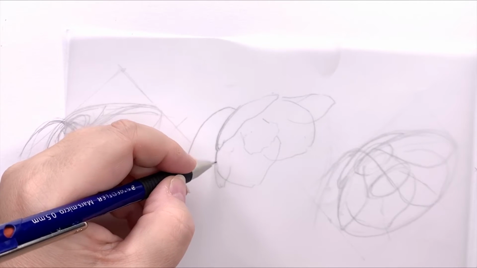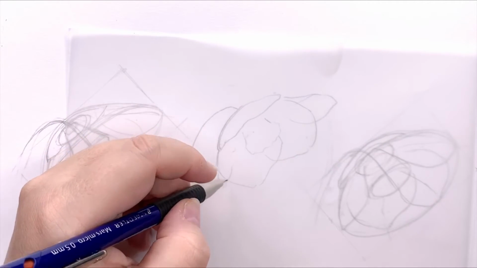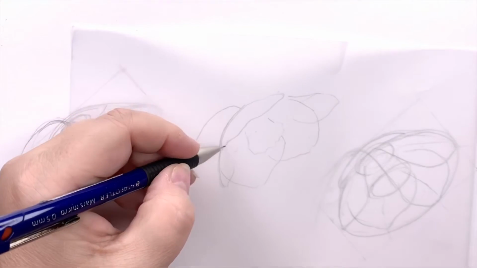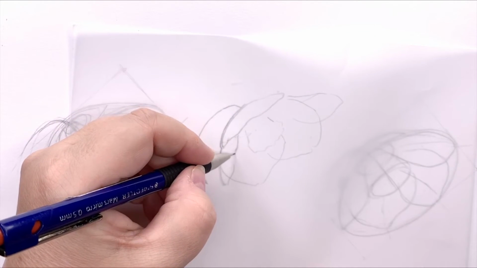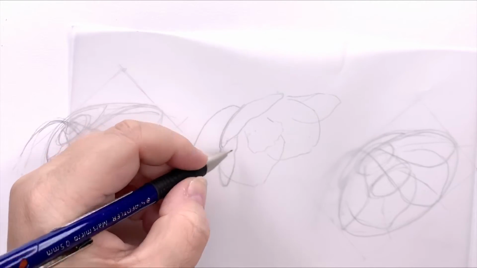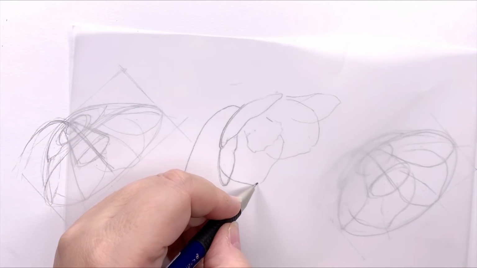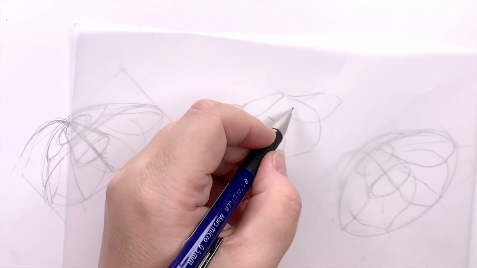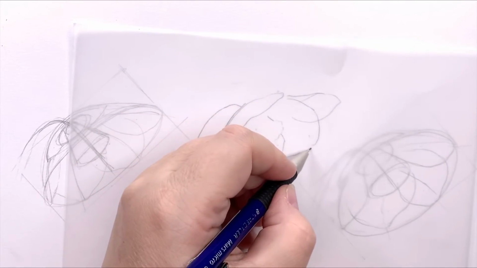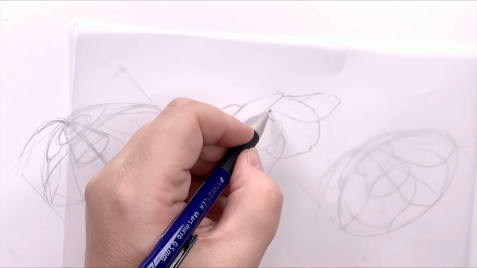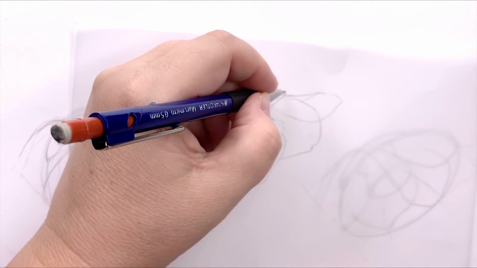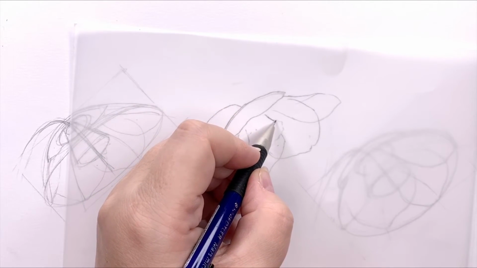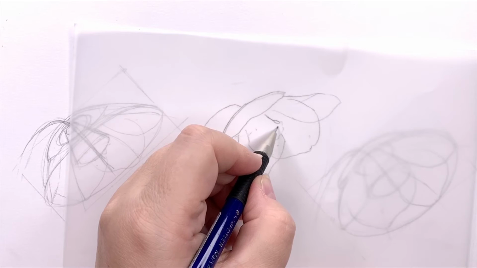Don't worry about having lots of working lines, that doesn't really matter. And I also like to draw in the overlaps because quite often you can see through them with the light passing through the back. So here we'll start to get the anthers showing.